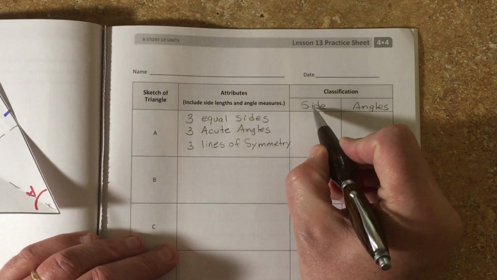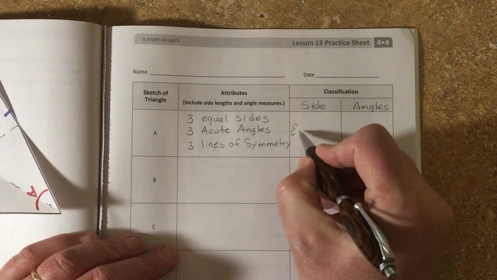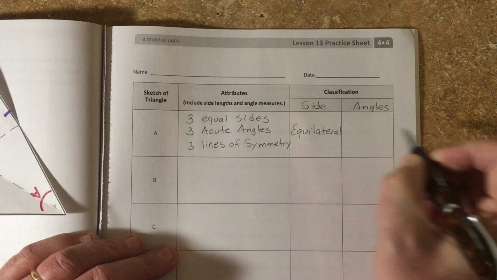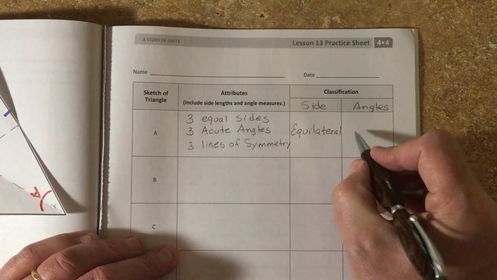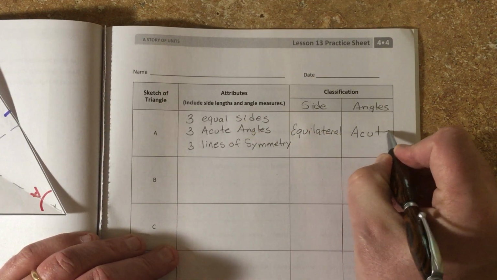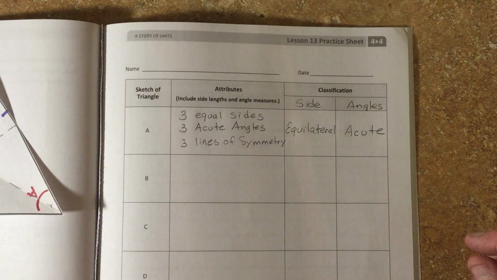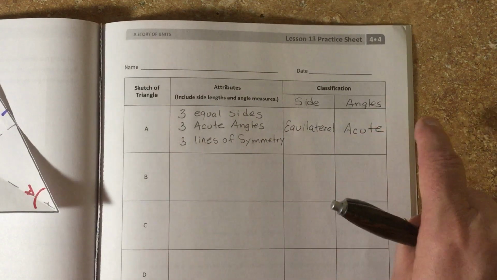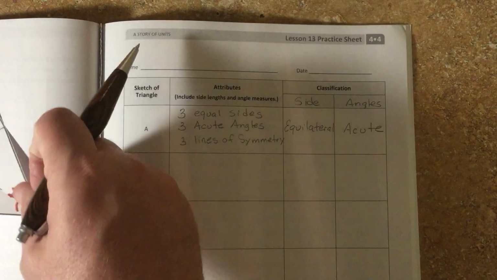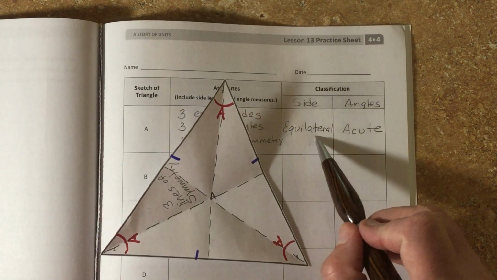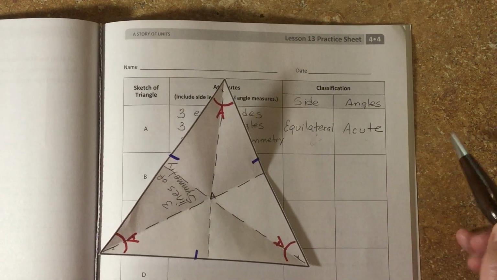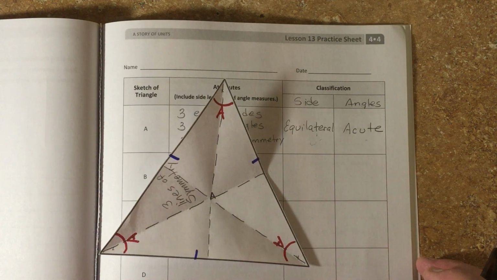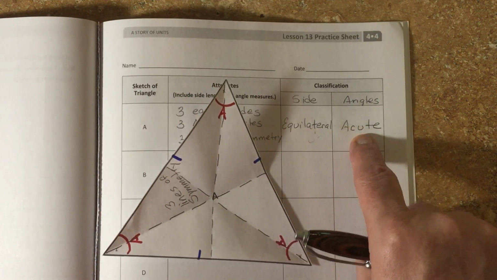Because it has equal sides, we call it an equilateral. And because the angles are all acute, we call this an acute. So I want you to think of these two as the first name and the middle name, and then triangle would be the last name. So the name for this triangle is equilateral acute triangle. Think of your first name, your middle name, and your last name. Equilateral acute triangle.